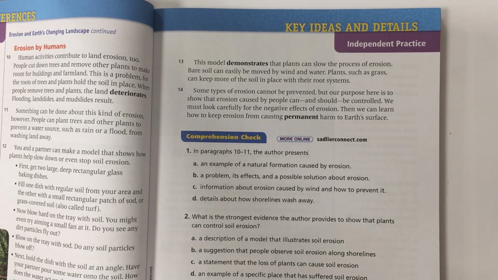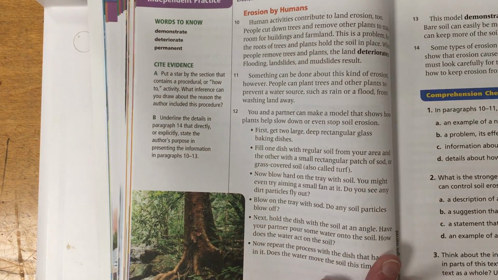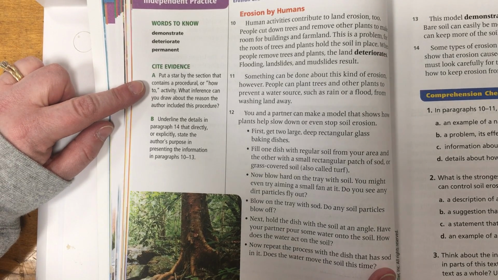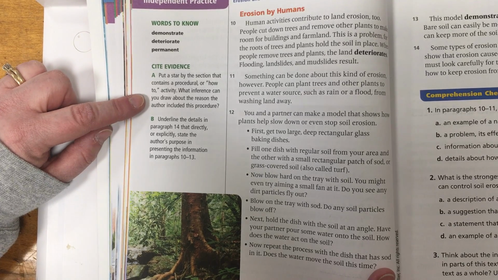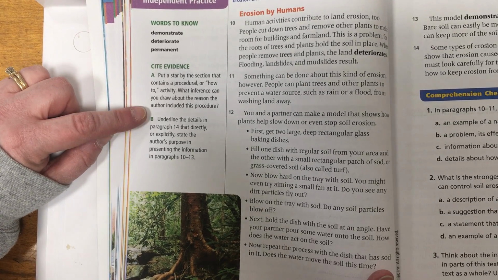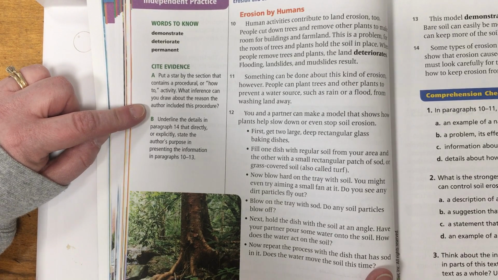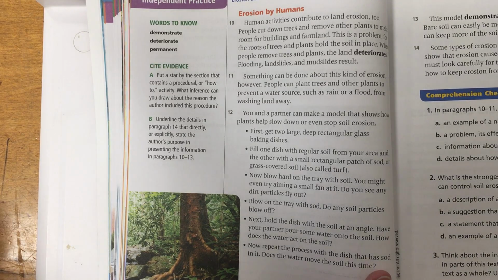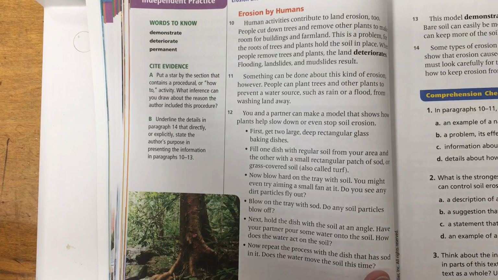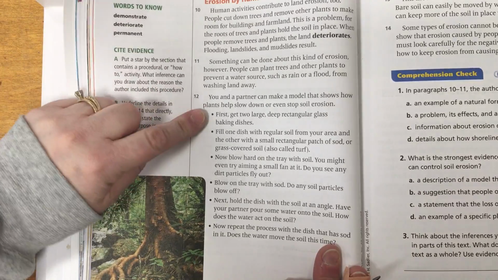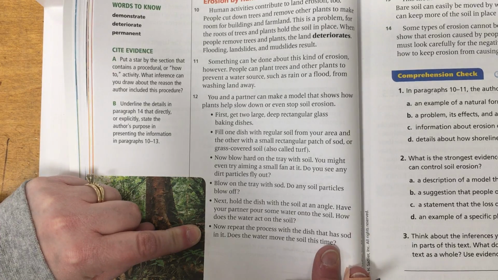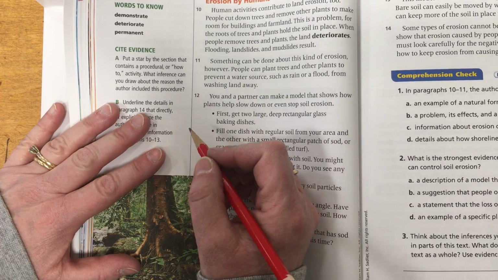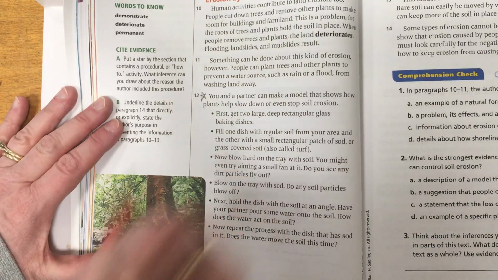All right, so let's go to Cite Evidence A. It says, put a star by the section that contains a procedural or how-to activity. What inference can you draw about the reason the author included this procedure? Well, remember, I told you in the lesson the other day that we can often find how-tos by bullets. And right here, we have a list of them. And this was how-to directions. So I can put a star next to paragraph 12.